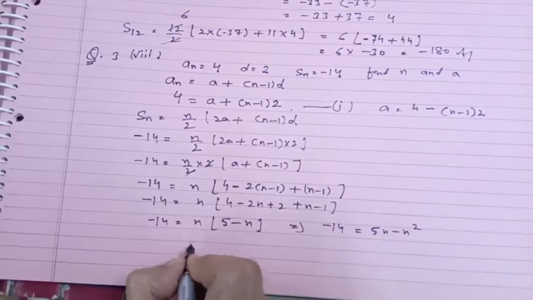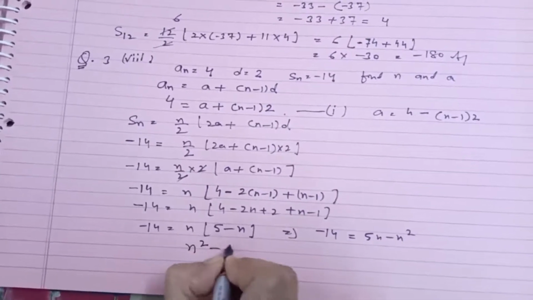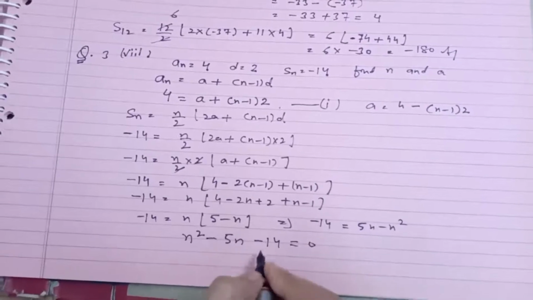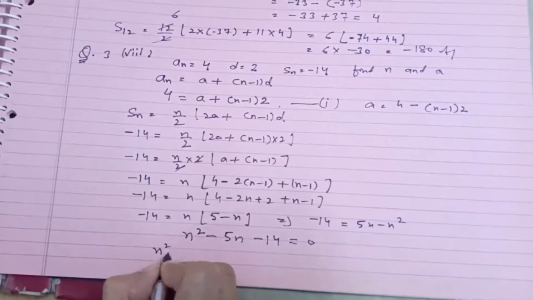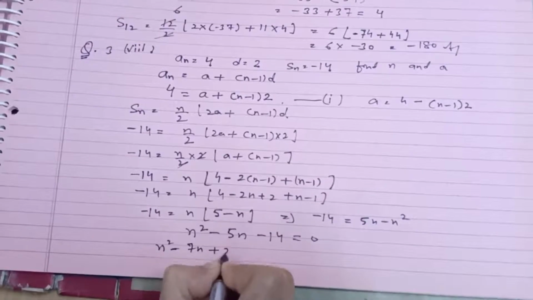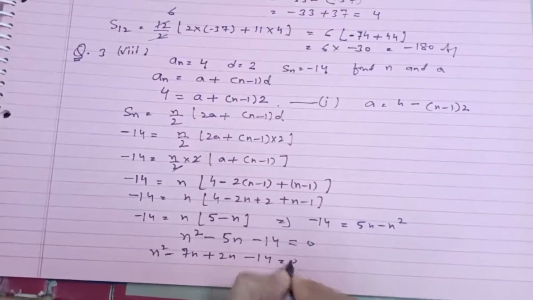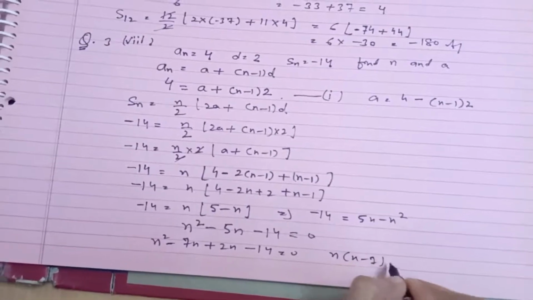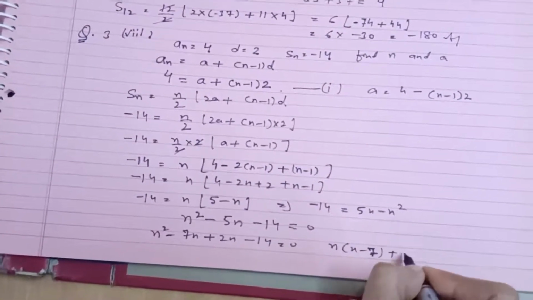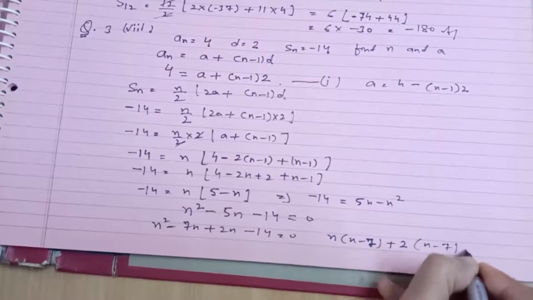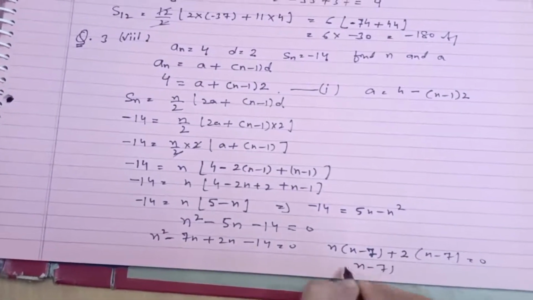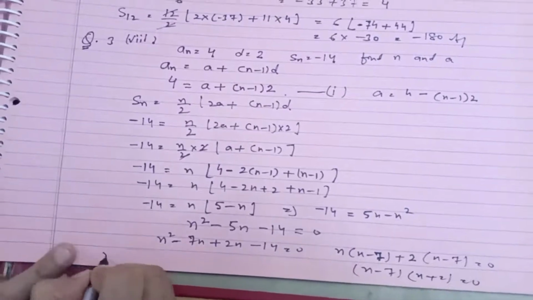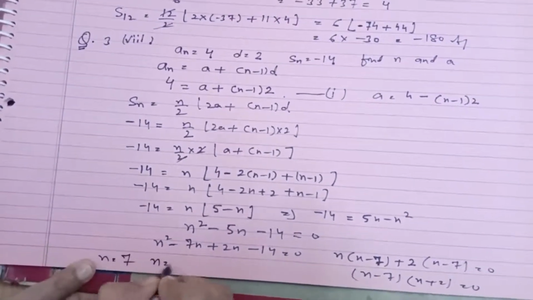Transpose that side. So this is a quadratic: n square minus 5n minus 14 equals 0. Now you need to split 14 into 7 and 2, so you can factorize it. n square minus 7n plus 2n minus 14 equals 0. So you can say n into n minus 7 plus 2 into n minus 7 equals 0. So the two factors are n minus 7 and n plus 2 equals 0. So either n equals 7 or n equals minus 2.